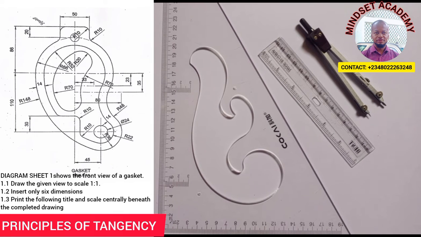So we'll kickstart and see what will happen. If you look at the diagram very well, it is a diagram that we can only draw by using the principles of tangency. So this is a figure that we can draw using the principle of tangency. So we'll start.